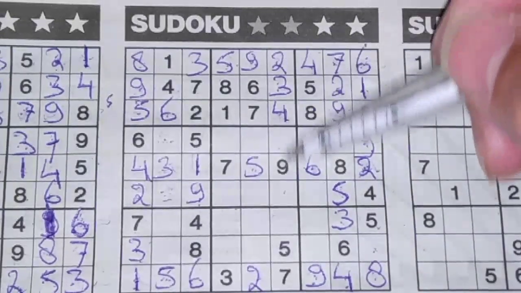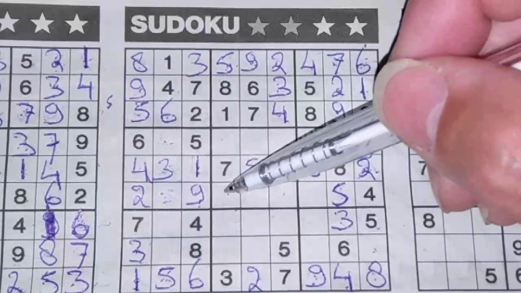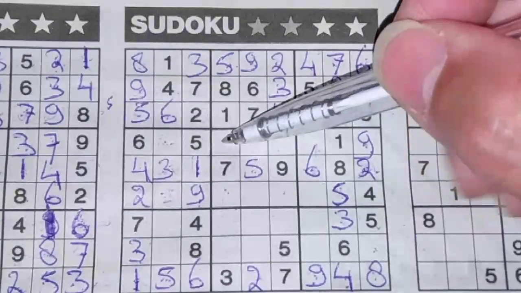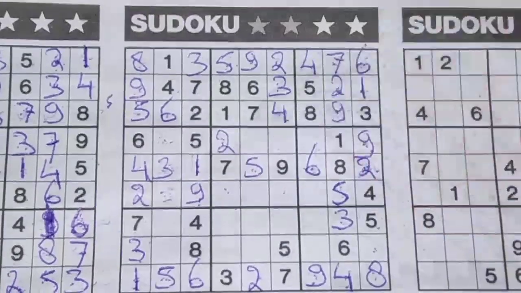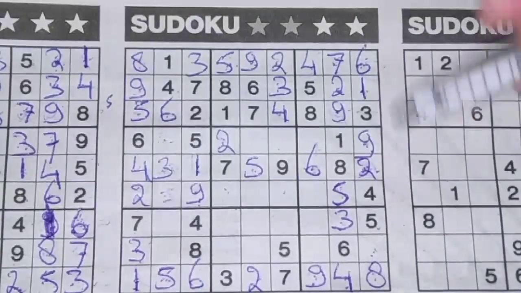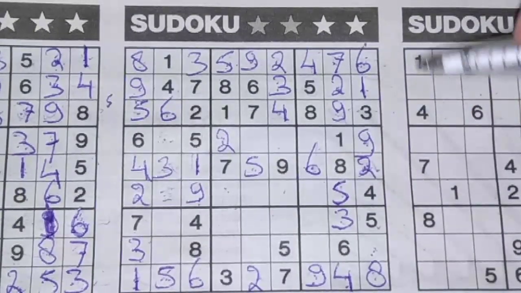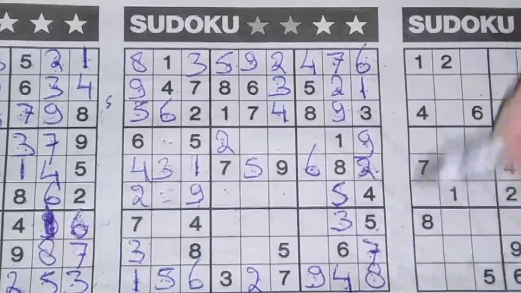So we have a 2 in this column, a 2 in the middle column, so in the column next, the only 2 places for the 2 are here or there. I see a 2 here, no 2 there, so the 2 should be here. One number left in the last column for the number 7. 7 is missing.